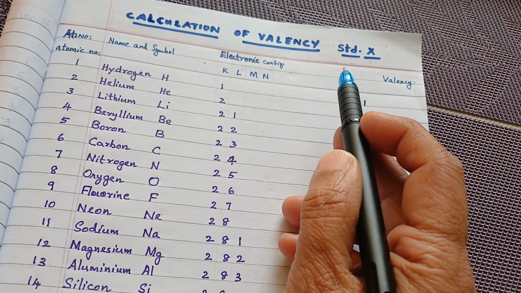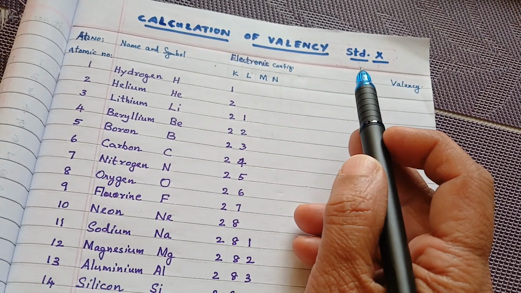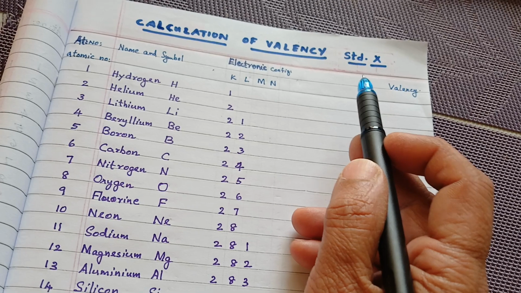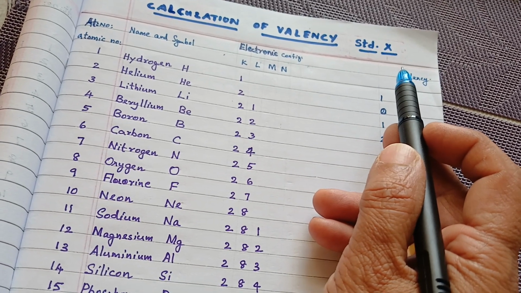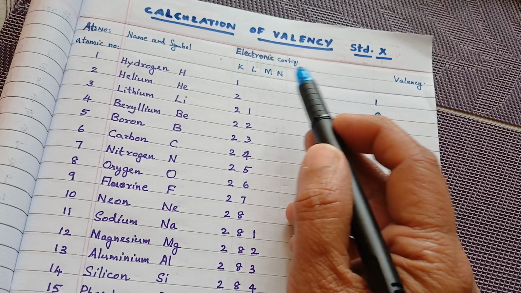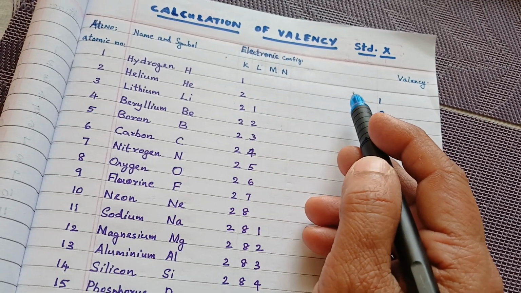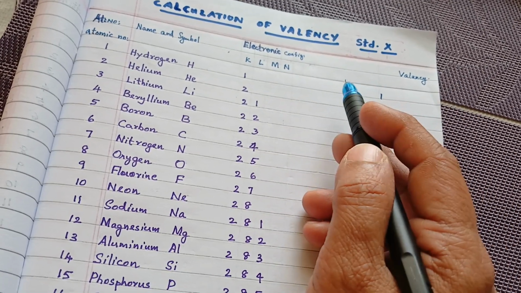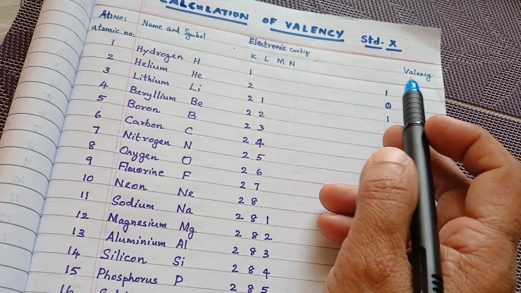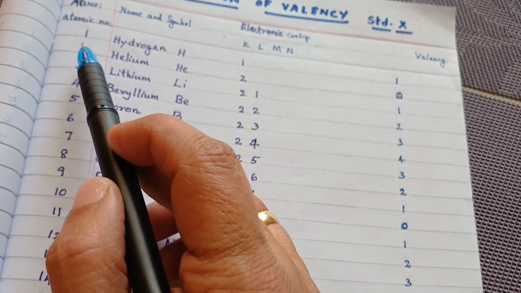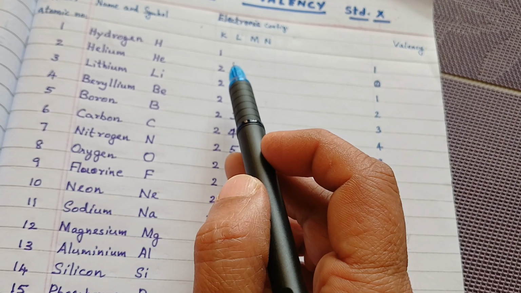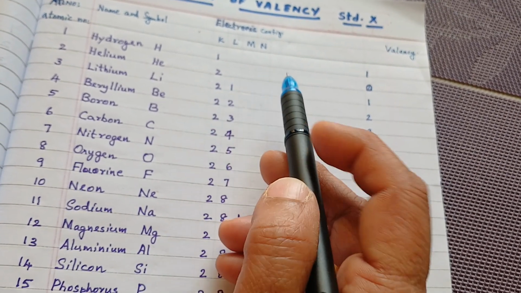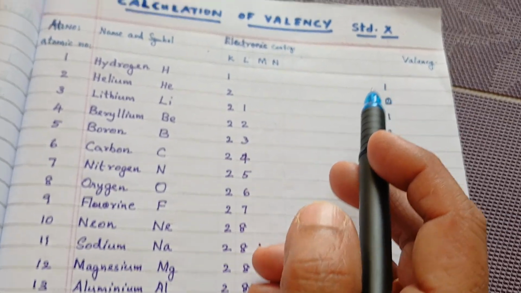Calculation of valency. This you will need in standard 10, especially when you are trying to write the formulas of compounds. You start it from standard 9 onwards, then you will need it throughout your plus 2 also. So if we are given the atomic number and we know the electronic configuration, we can find the valency of the element.